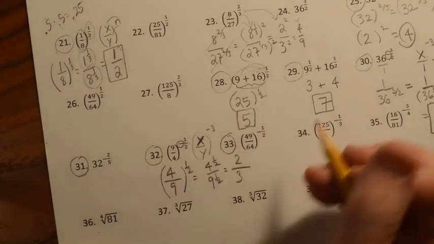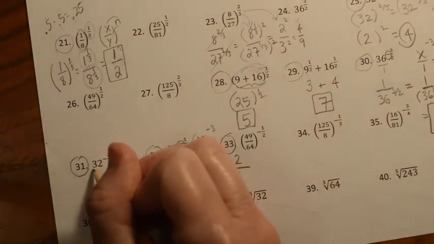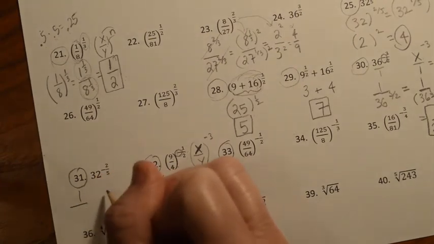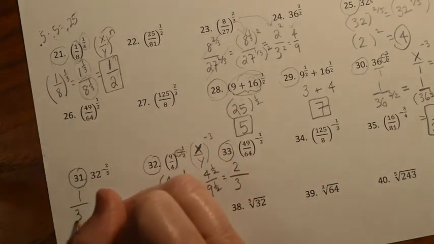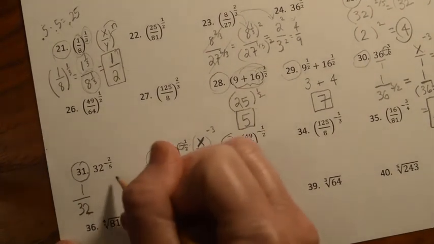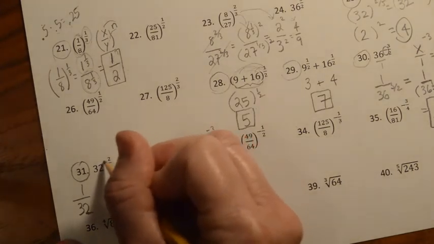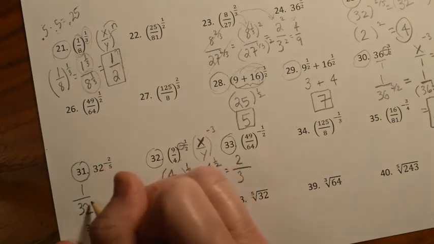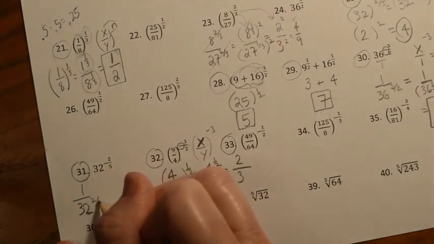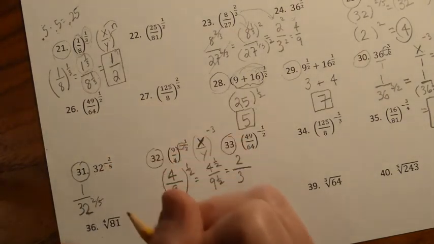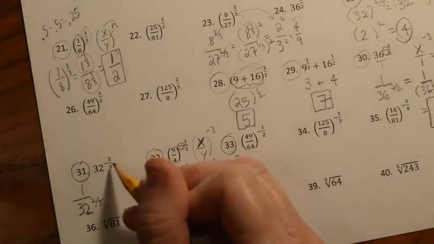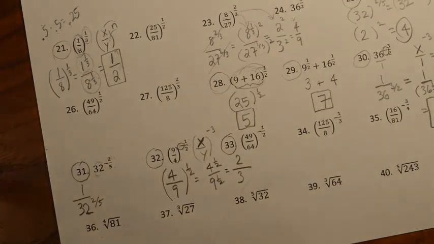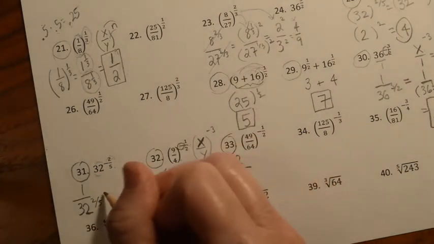Okay, so just like in problem 30, this 32 wants to flip to the bottom side of the fraction because right now it's in the top side. So it's going to become 1 over 32, and the price that we have to pay to get rid of the negative fractional exponent is that it just becomes a positive 2/5. Again, don't flip that 2/5. Don't get confused and try to flip that. It's always the base that is doing that, reversing the order.